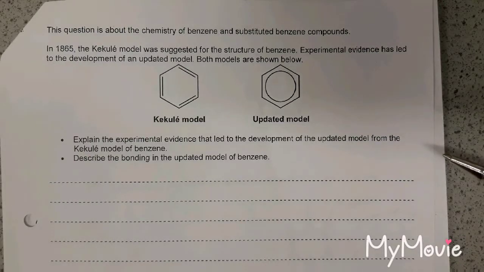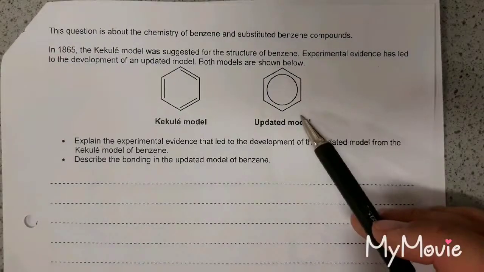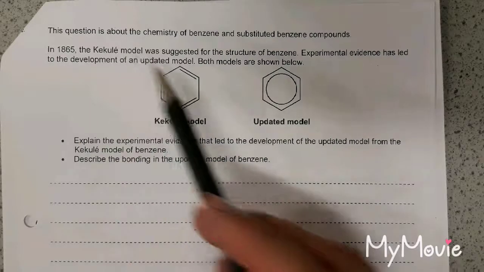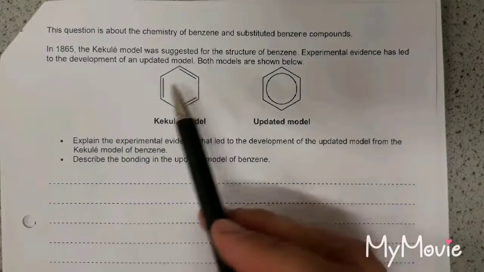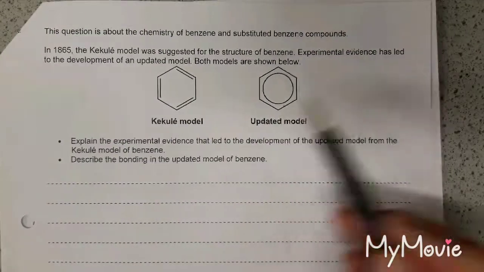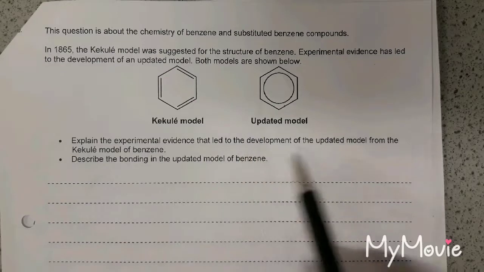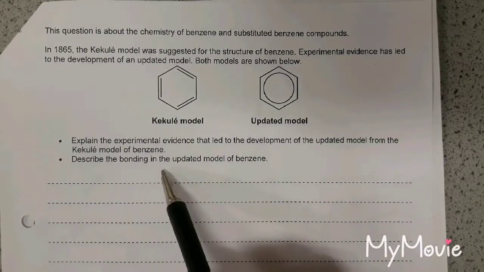This question then is looking at comparing Kekulé's model of benzene against the updated delocalized model of benzene. Okay, so you've got a little bit of history in the question here. It's telling you when Kekulé devised the model that he is so famous for. It says experimental evidence has led to the development of an updated model, which is this one now, and both models are shown. Explain the experimental evidence that led to the development of the updated model from the Kekulé model of benzene, and describe the bonding in the updated model of benzene.